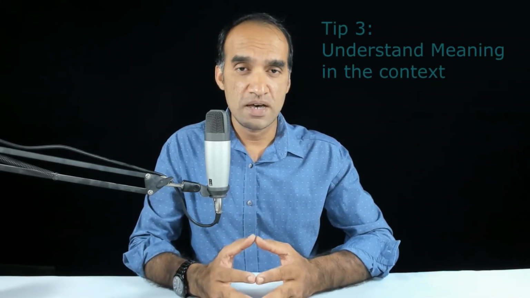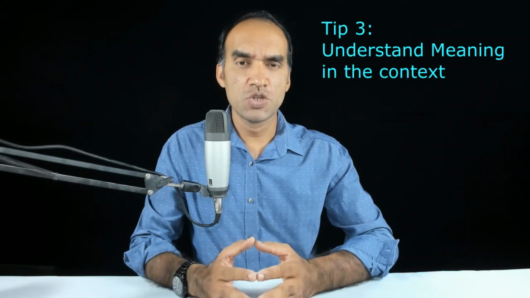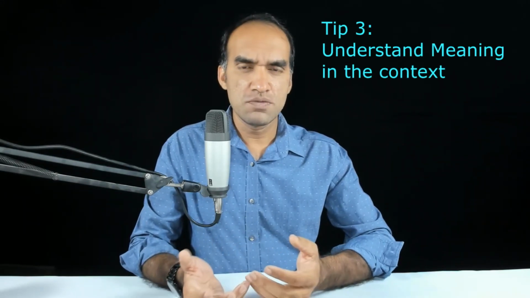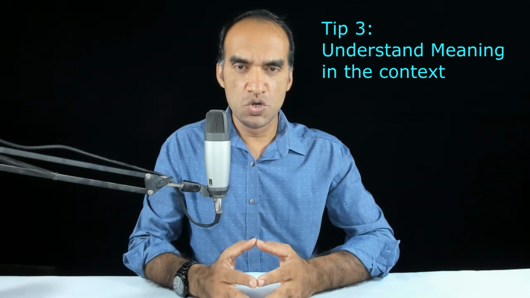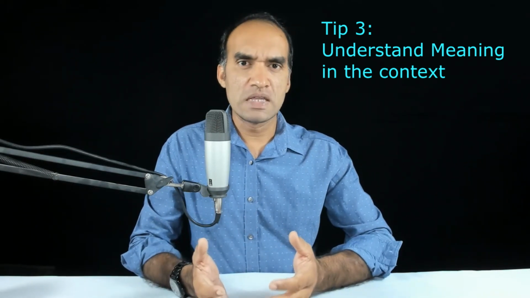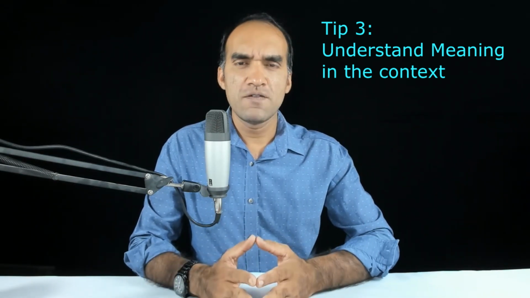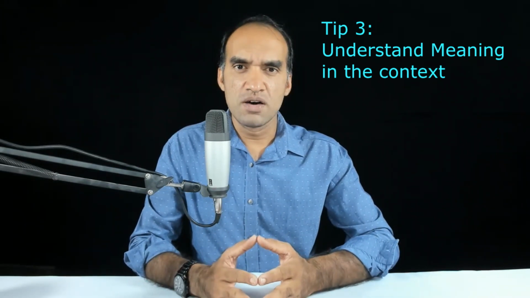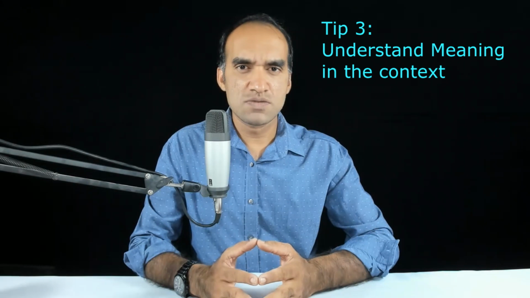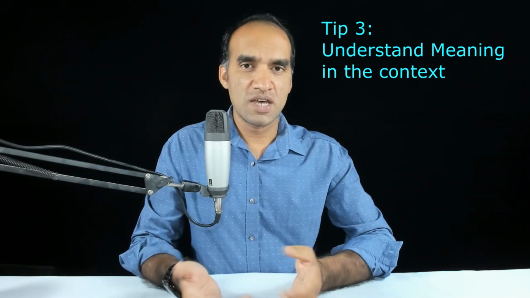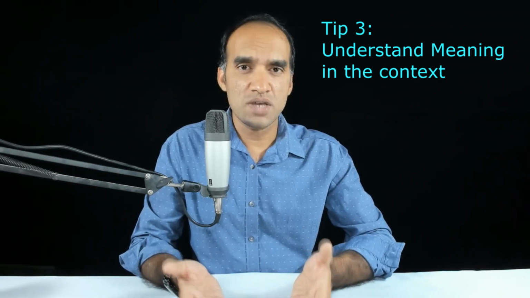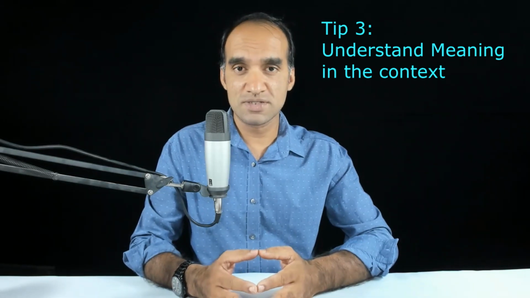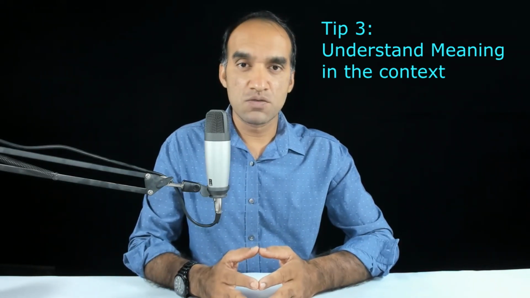Tip number 3 is learning the meanings of words in context. Let's take an example of annoy. If you read the meaning of this word annoy in Urdu, it would be tang karna. But if you hear this being used in a context like, his constant noise was very annoying, or you can say, I'm just sick of this annoying weather, it's been raining for the last 5 days, this is a better way of learning the vocabulary.